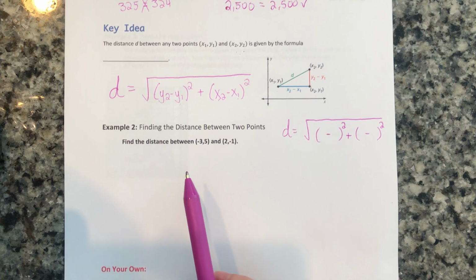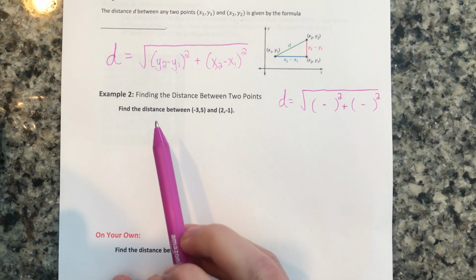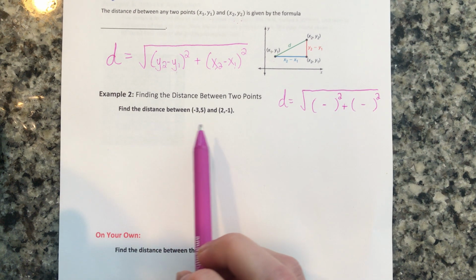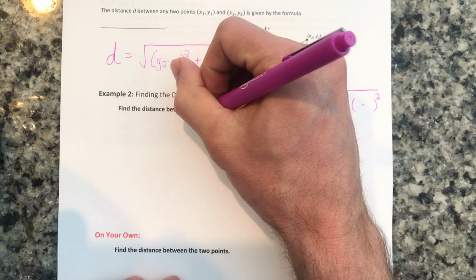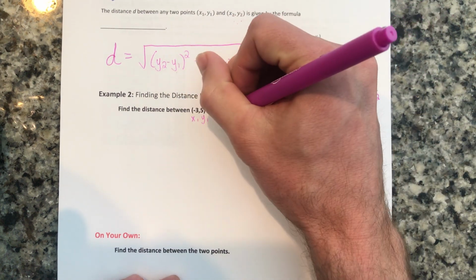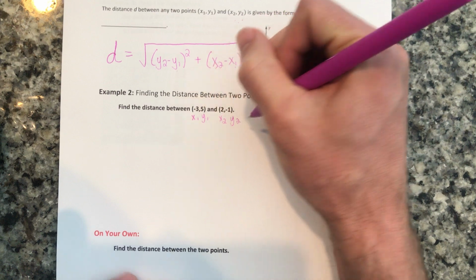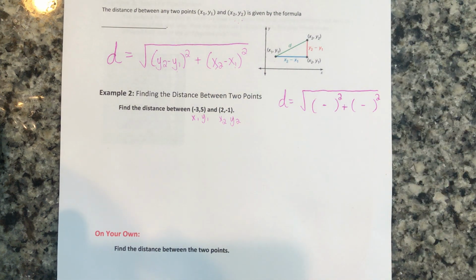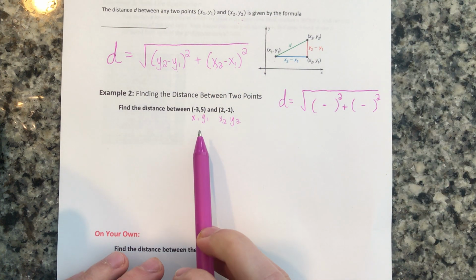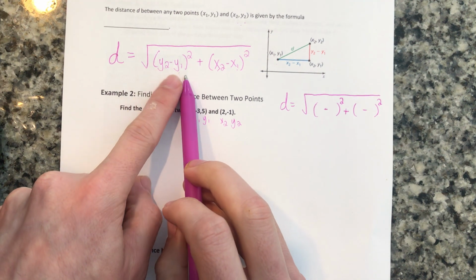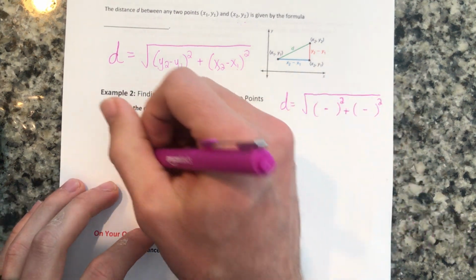So let's use that. So example 2. Find the distance between 2 points. So we have these 2 points, we label them. This is x1, y1, x2, y2. So we don't even have to plot these, we could just put them into the distance formula and find the distance between them. So you use y2 minus y1 in the beginning.